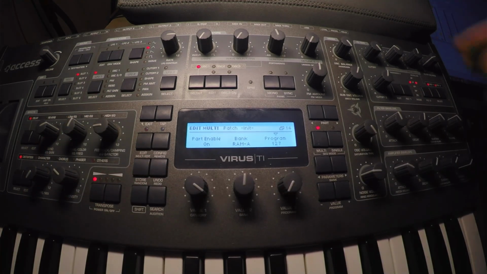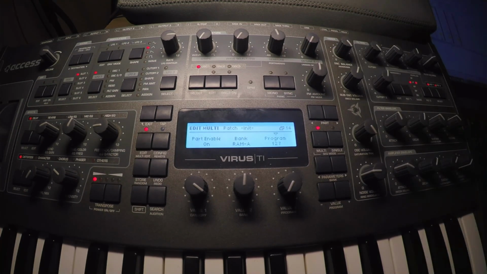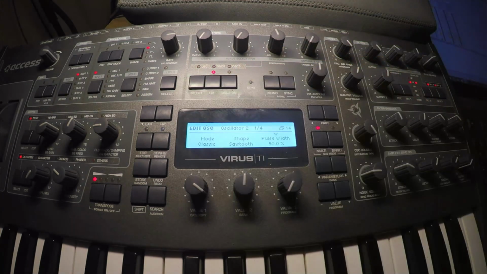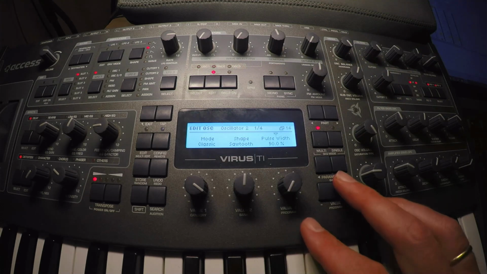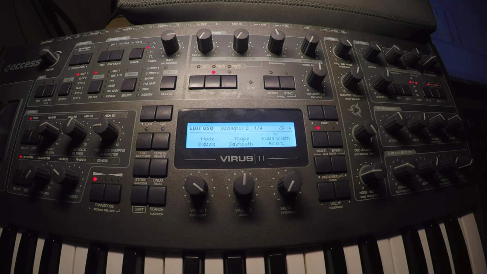I want to switch to Oscillator 2 because Oscillator 1 doesn't have any FM stuff. I believe Oscillator 1 is the modulator for the frequency of Oscillator 2 usually. So put it way to the right and then select Oscillator 2 there. And then, let's see, mode classic saw, I'm going to saw 2. So it's nice and bassy for you.